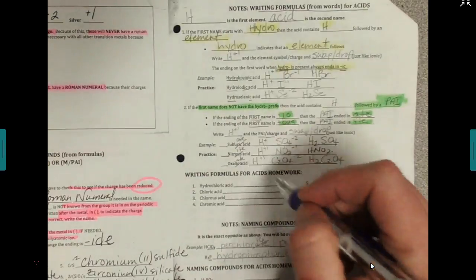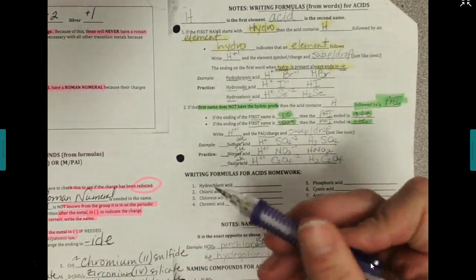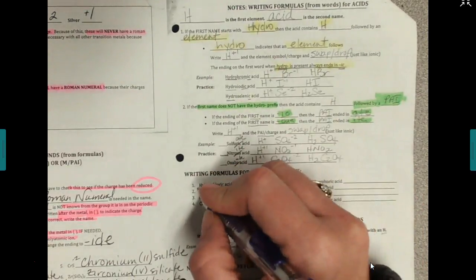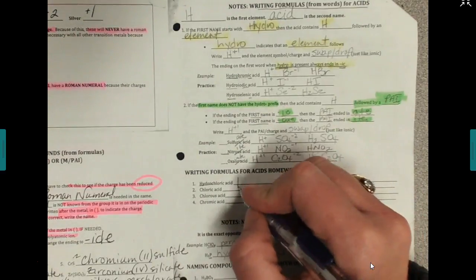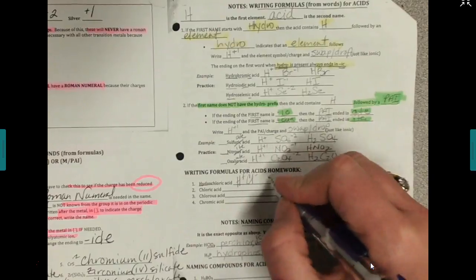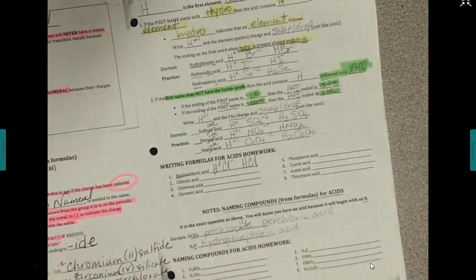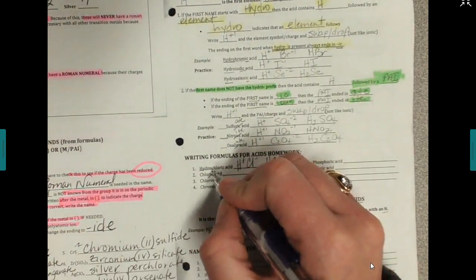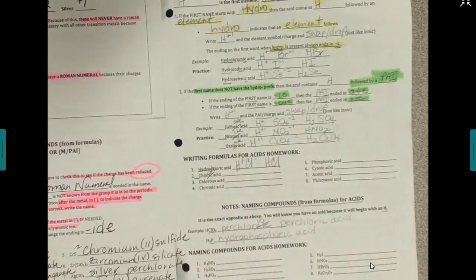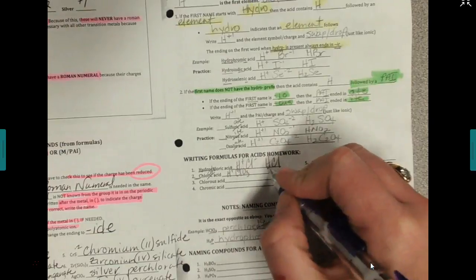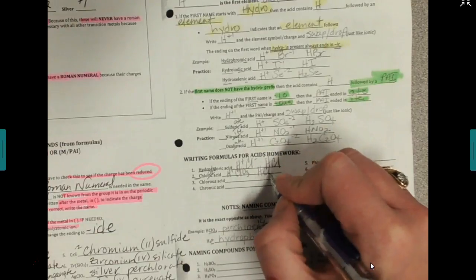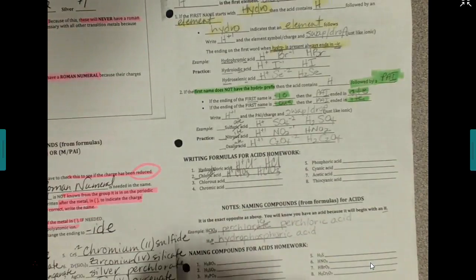Alright, so here I'll practice these guys since we did these on the board. Hydrochloric acid, hydro, remember we underline that prefix, so we have H plus 1, Cl minus 1, swap and drop, and we have HCl. Chloric is ate because we have no hydro. H plus 1, ClO3 minus 1, swap and drop, and we have HClO3.